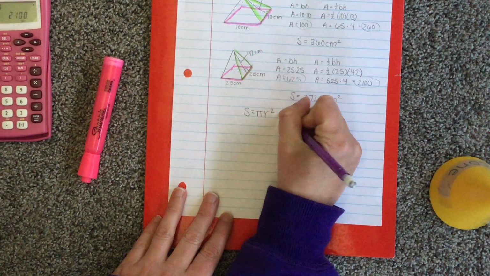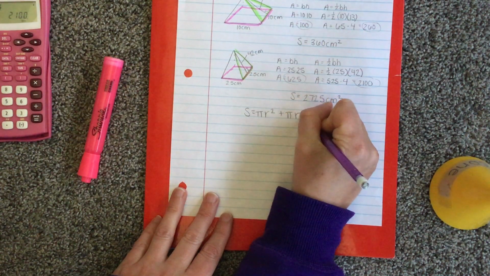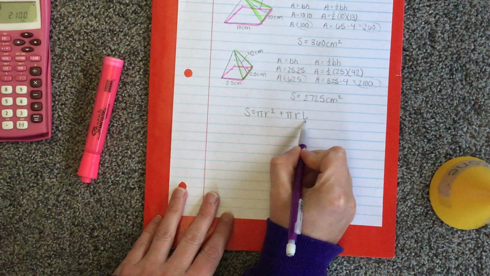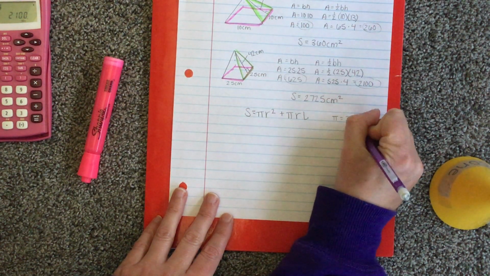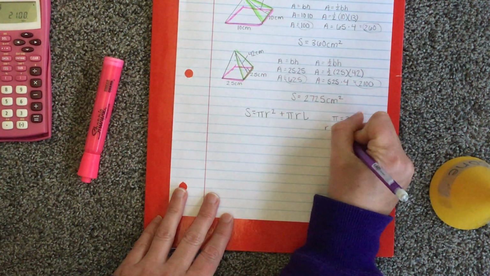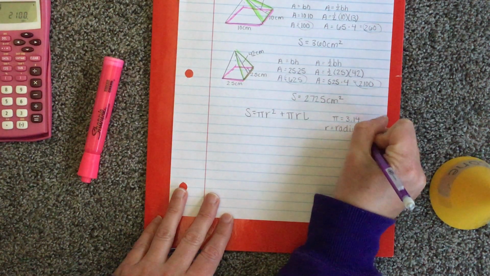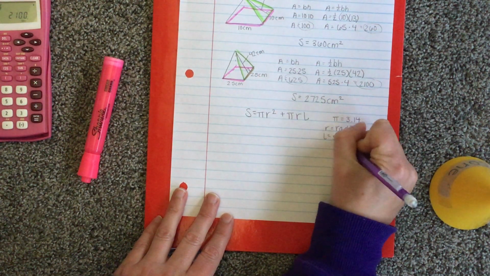Pi r squared plus pi r L. This is an L, not a 1. Remember that pi still represents 3.14. R stands for radius. And L stands for slant height.